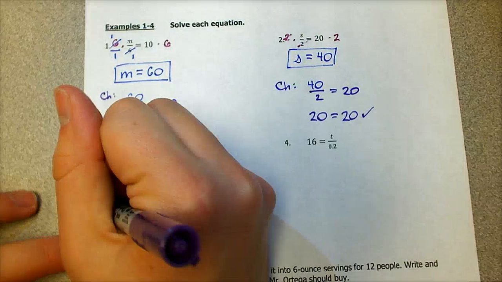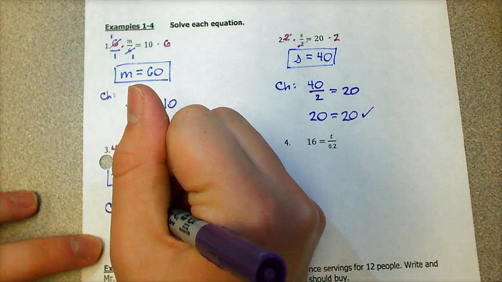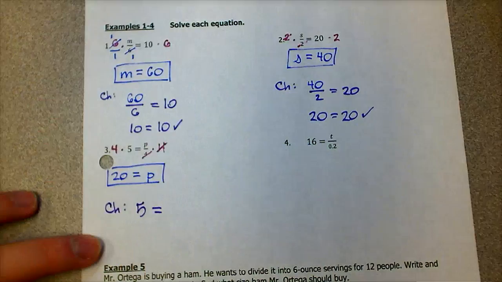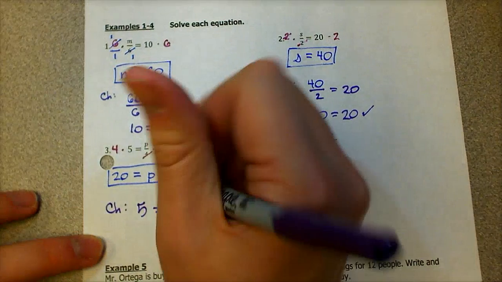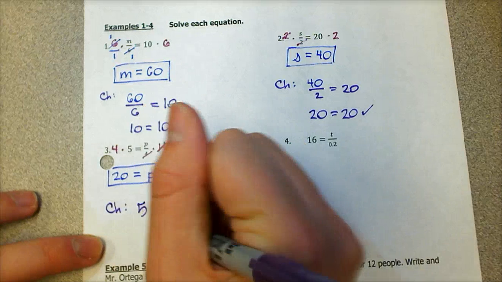We'll again check. Our equation is 5 equals p, we believe to be 20, divided by 4. And 20 divided by 4 is in fact 5.